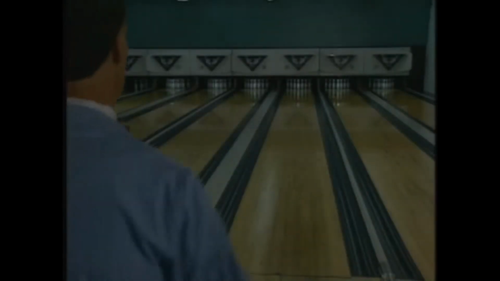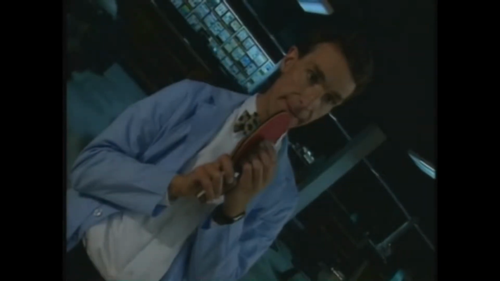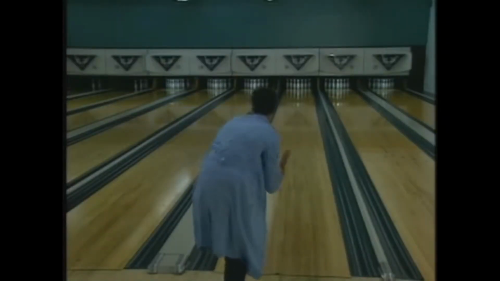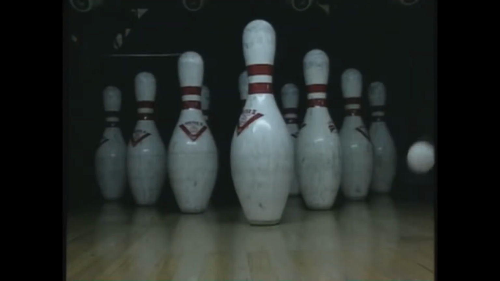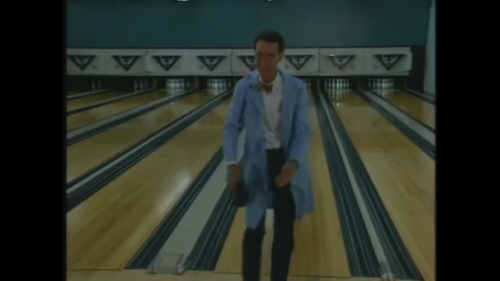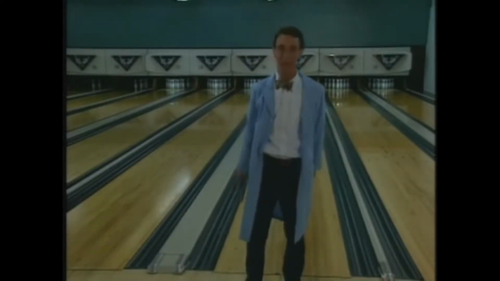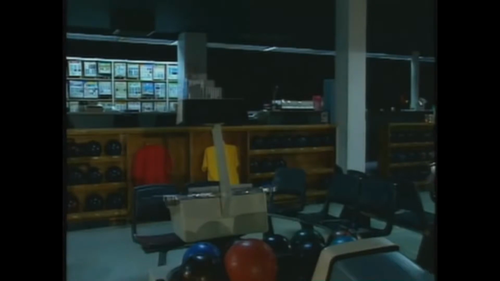That's pretty good. 11, 12. Ping pong balls are great for ping pong, but they're not for bowling. Not enough momentum. Oh, a scientist.